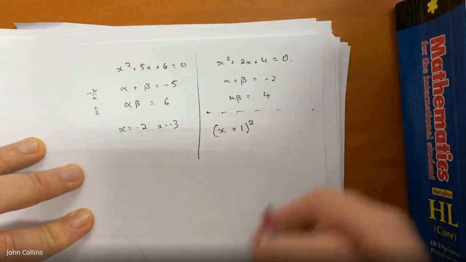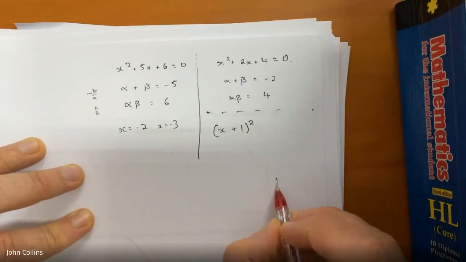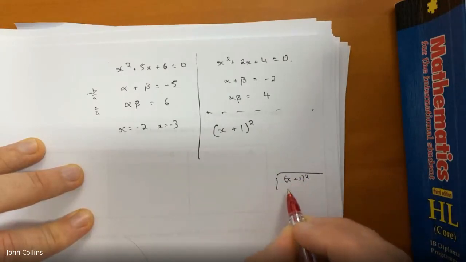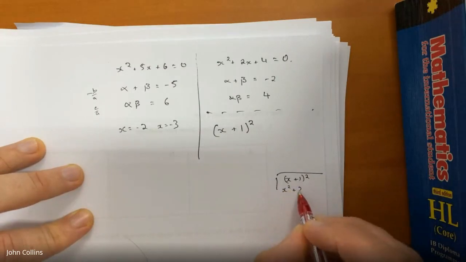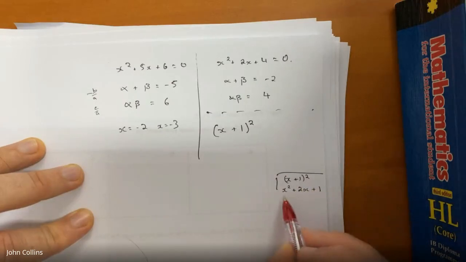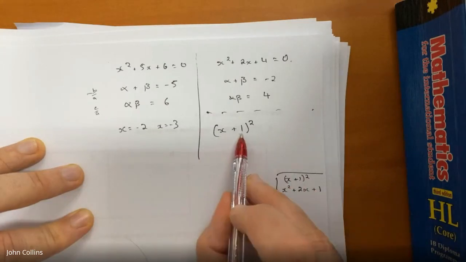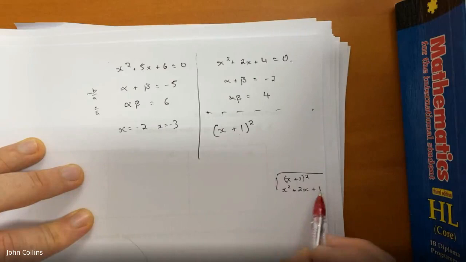Plus 3. So remember, (x plus 1) squared, on a side note, you need to know how to complete the square. (x plus 1) squared is x squared plus 2x plus 1 when I square it out. Now, I've added 1 when I do this, because this 1 has been added.